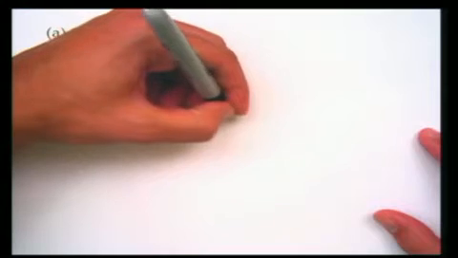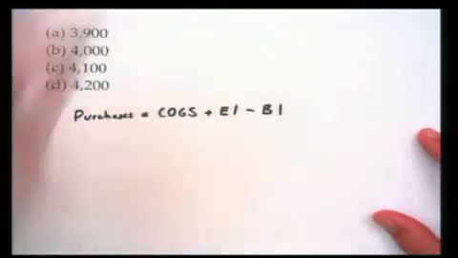Well, we still go back to that exact same formula. If you ever want to get the purchases, it's cost of goods sold plus ending inventory minus beginning inventory. Now, it's not always done by way of cost, though, right? It could be done by way of number of things.